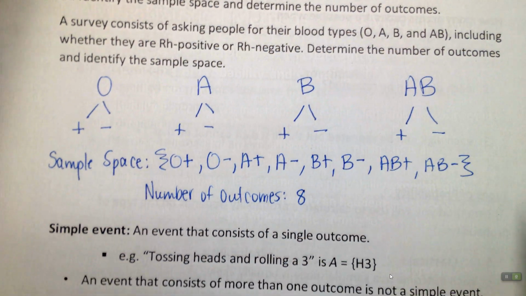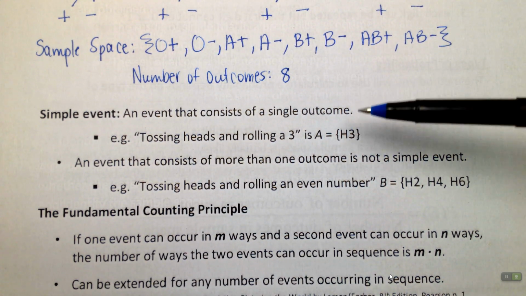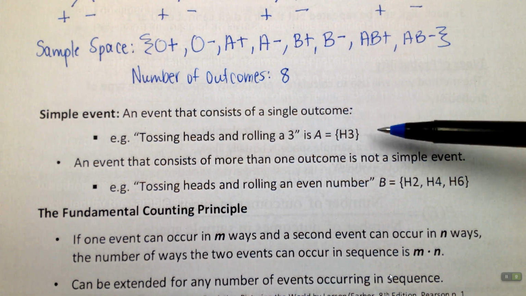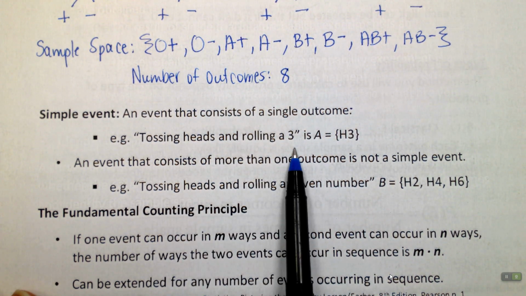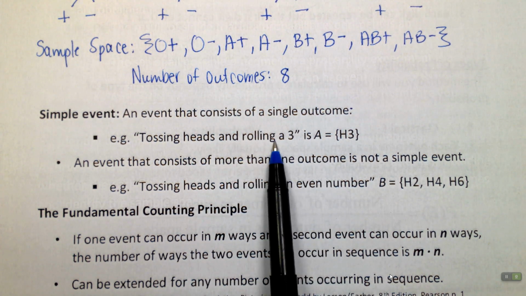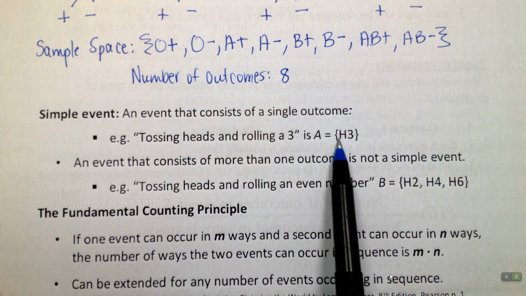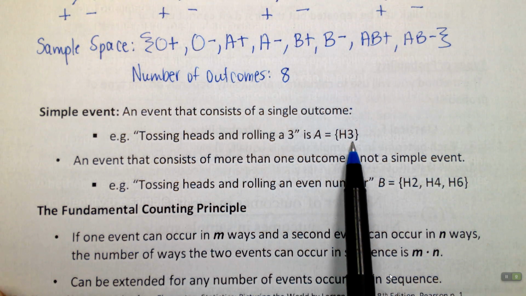Alright, a simple event is an event that consists of a single outcome, meaning there's only one way we can get that outcome, like tossing heads and rolling a 3. If I have a coin and a die, there's only one way I can get heads and 3.